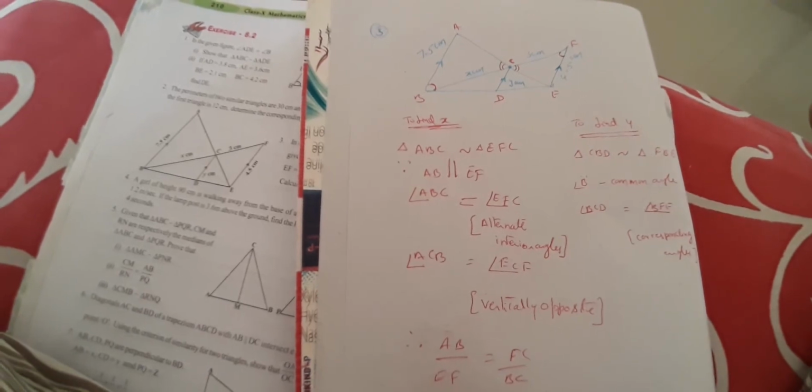So what are the values? AB is 7.5 by EF is 4.5, which is equal to FC is 3, divided by BC is X.